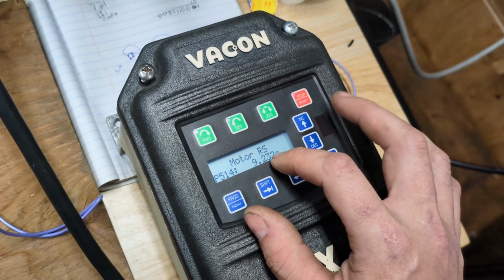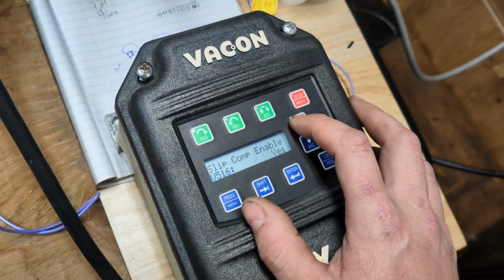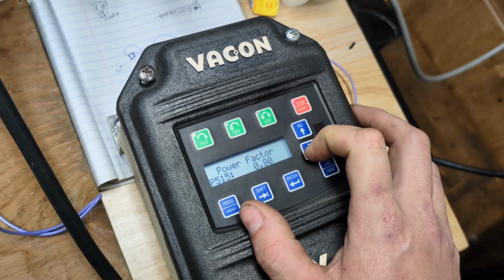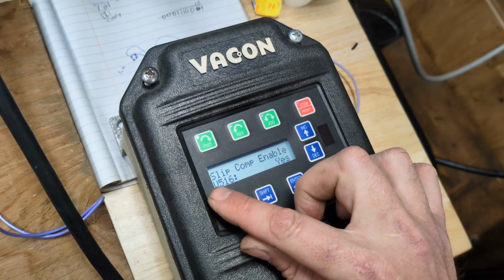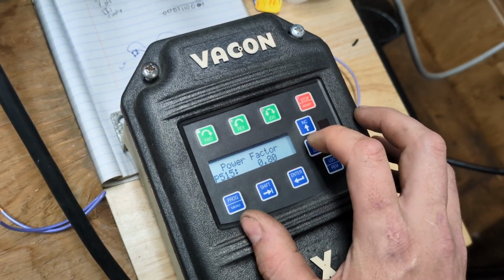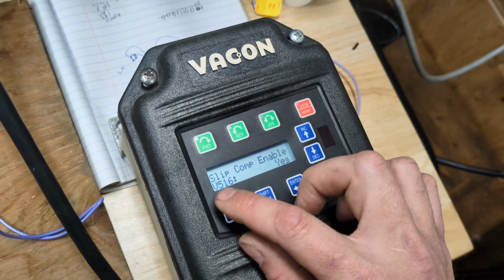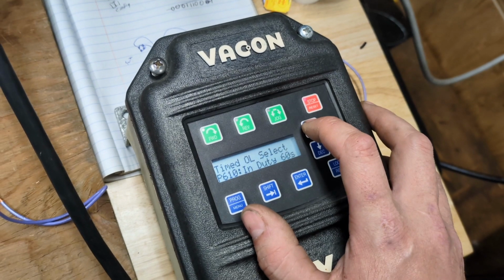This is something we need to talk about separately, motor RS. And you got some power factors you can enter. Oh wait, no, sorry, let me back up. Yeah, power factor. Now this here, you notice this went from a P to a V. So back here, we got P for programming. V, I don't know, I just call it visual. These are things that you can just look at. You're not changing anything here.